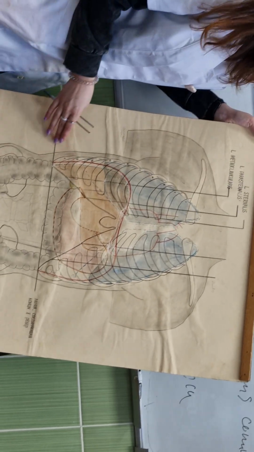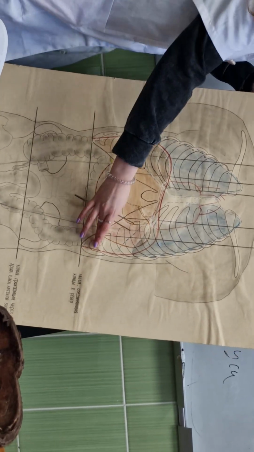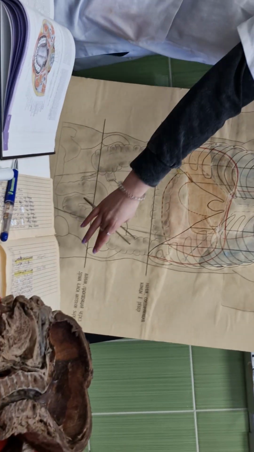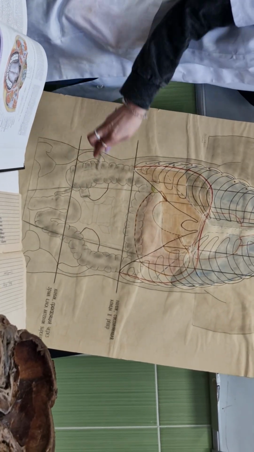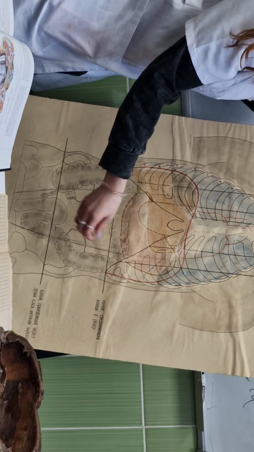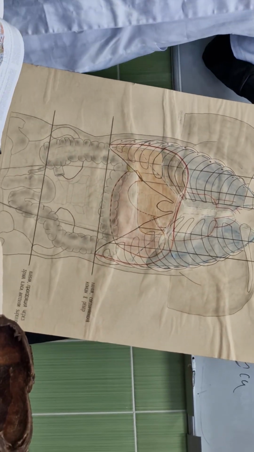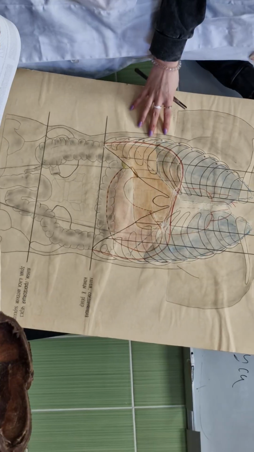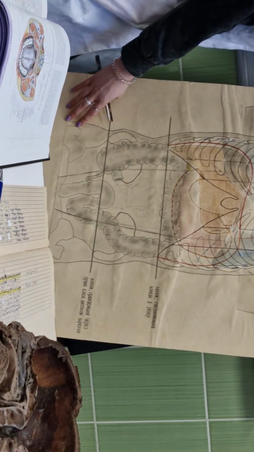Here we draw along the 10th ribs. This is the spina iliaca anterior superior. We draw a line, making nine areas. This is epigastrium, mesogastrium, hypogastrium.